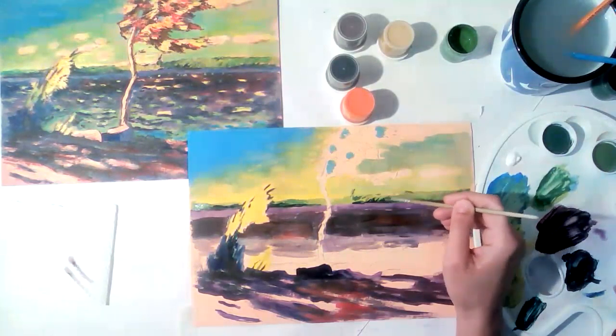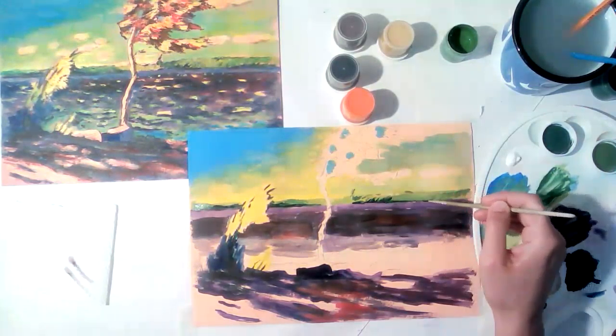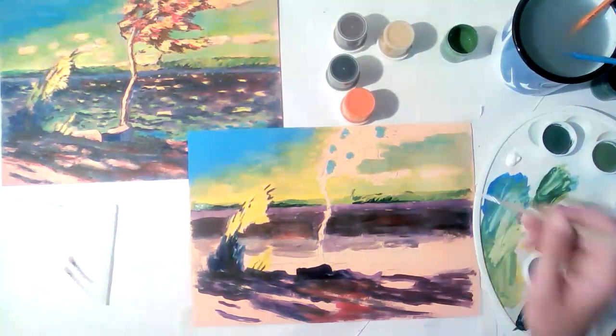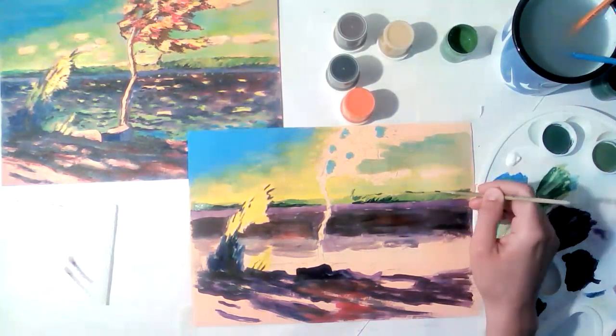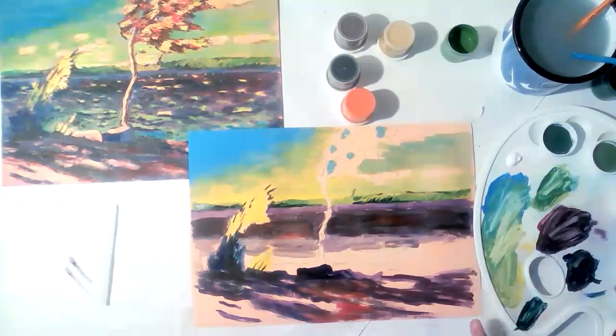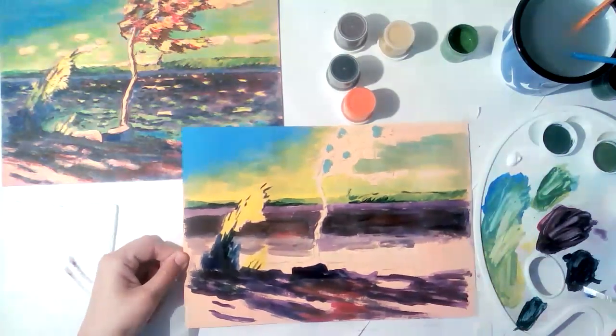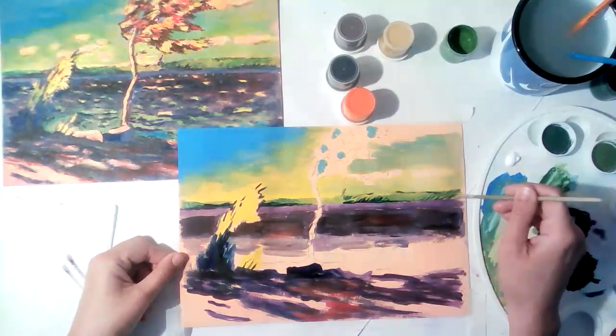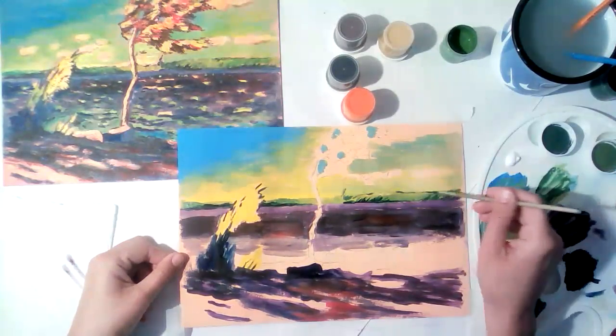Exactly, also because of the shadows. But I can also draw a little thin line of darker on top of my horizontal bushes, just to give a bit of shape.